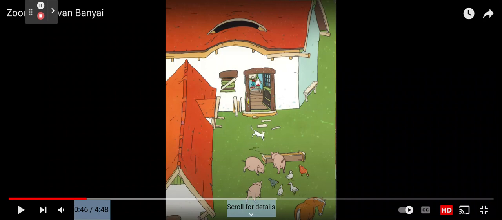So our inferences would be maybe this is a rundown farmhouse, an old farm. The kids are inside. There are farm animals outside that are eating. It looks like it's maybe springtime because there's grass on the ground. Those would be inferences that we could make from this picture.